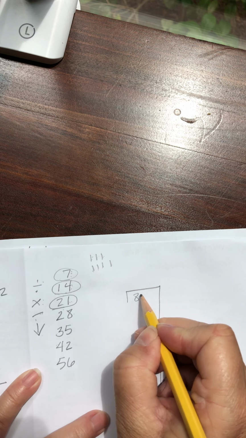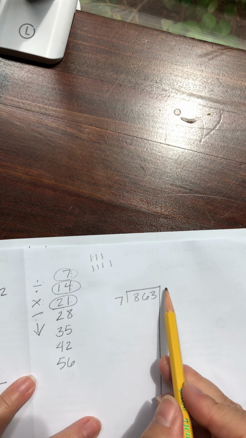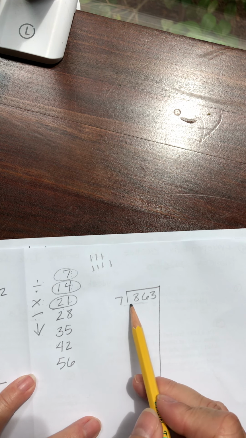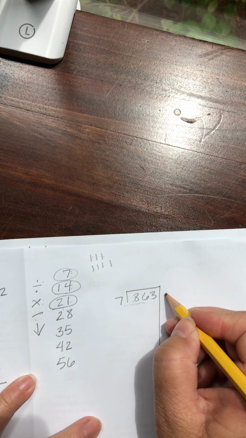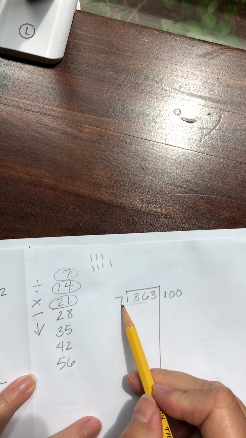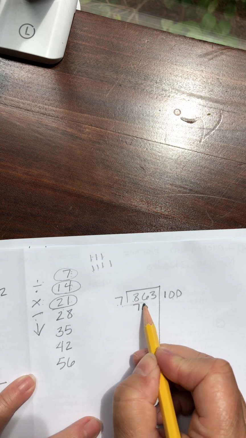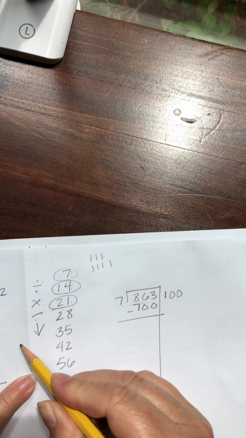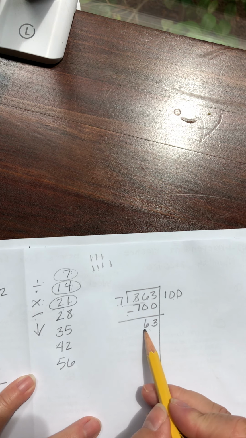Now, the Big 7 way is still 863 divided by 7. All right, how many, can I get any hundreds in there? Yeah, I can get 100, right? So I'm going to put 100 here. How many hundreds? 7 times 100 is 700. Still going to subtract just like over here. Okay, now no more hundreds will fit. How many tens will fit?